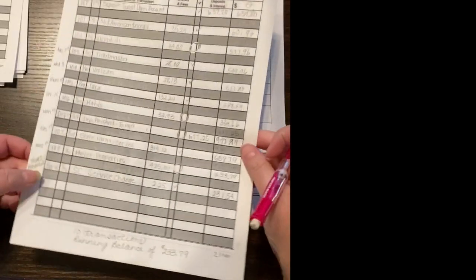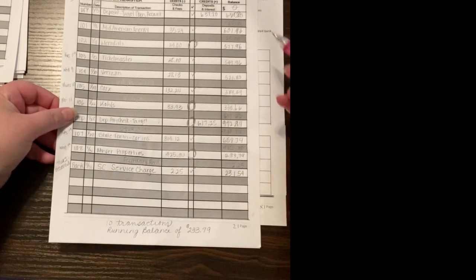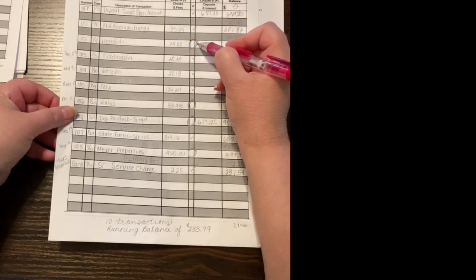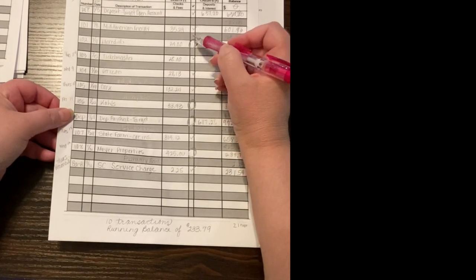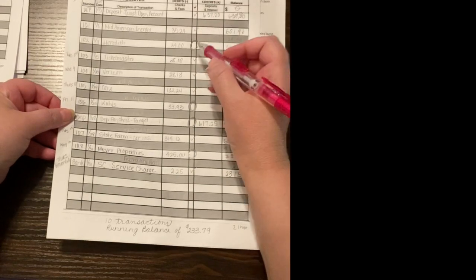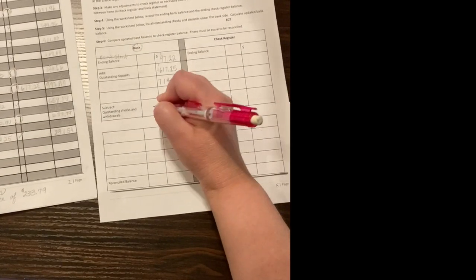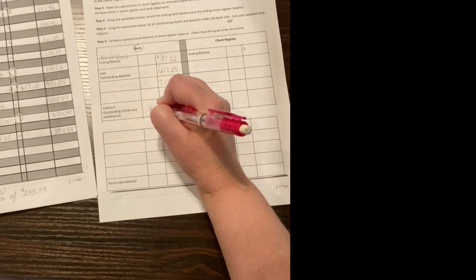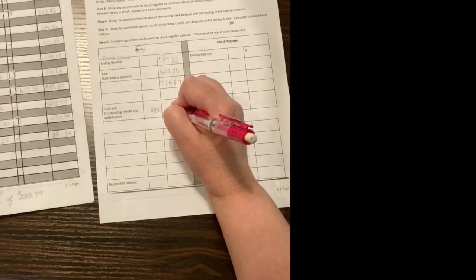Now we're going to subtract outstanding checks and withdrawals. Again, we go back to our check register and look for the circled items. So now we want the circled items that are from the minus column. So the first one is number 102 for $24.